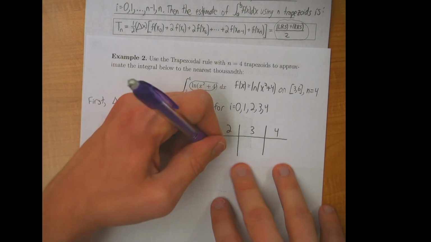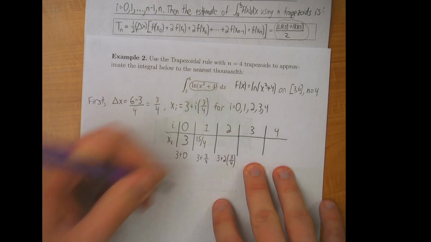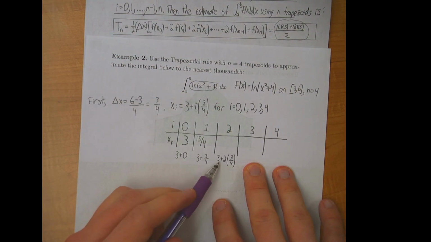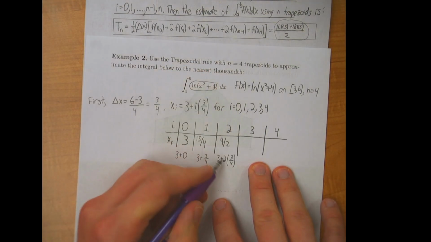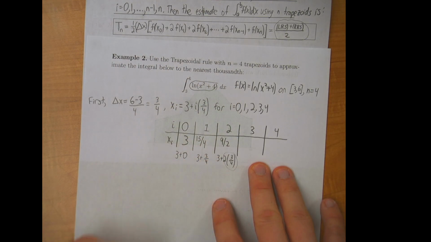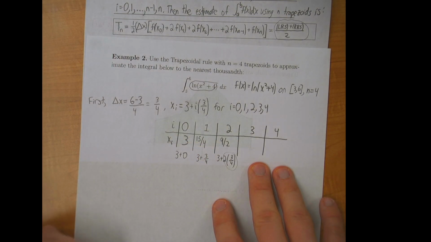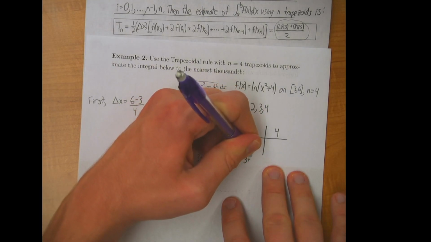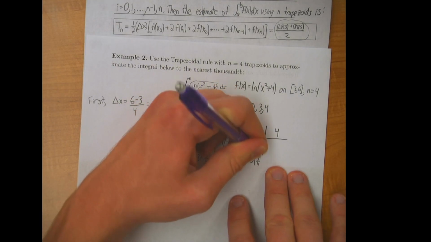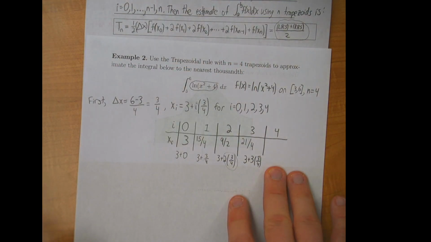X sub 2 is going to be 3 plus 2 times 3 over 4. So if we go ahead and clean this up, you should end up with 9 halves, because it's 3 plus the quantity 2 times 3 fourths, which actually simplifies to 3 halves for the second term. For i equals 3, we have 3 plus 3 times 3 fourths. So this will clean up pretty nicely to 21 over 4.